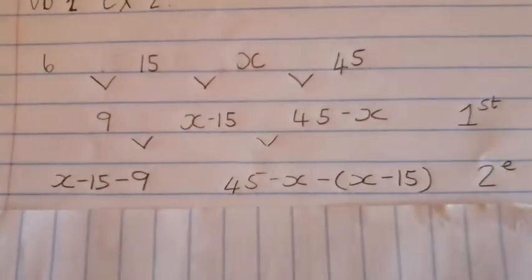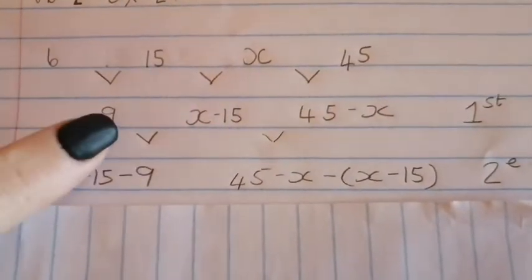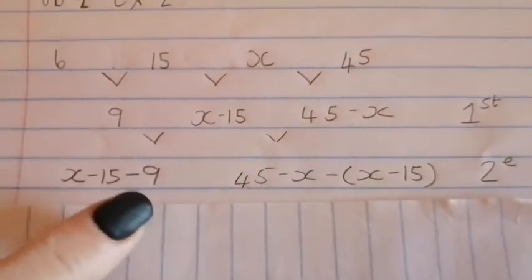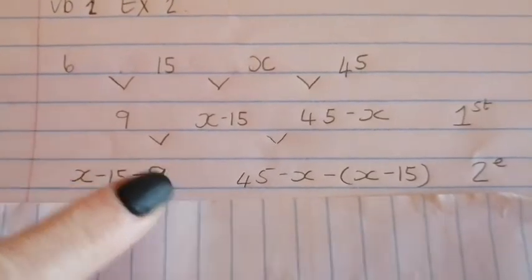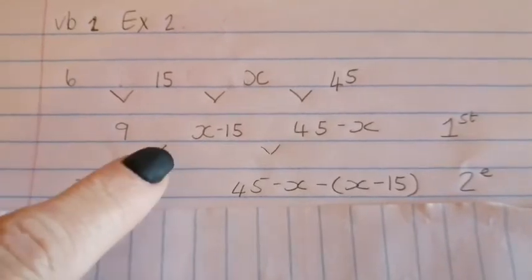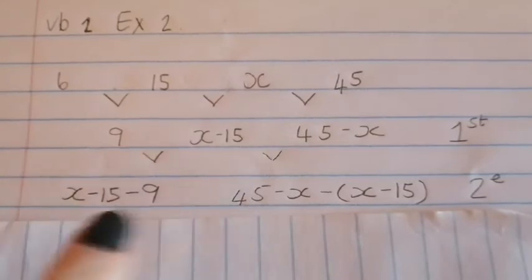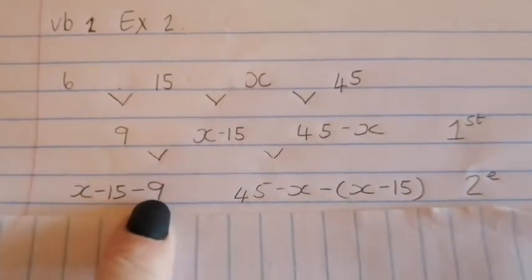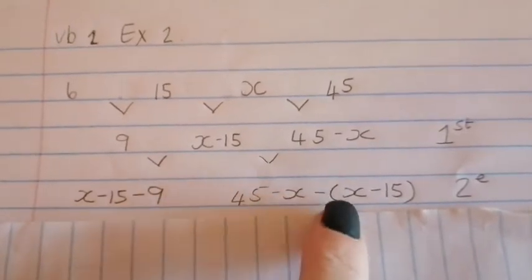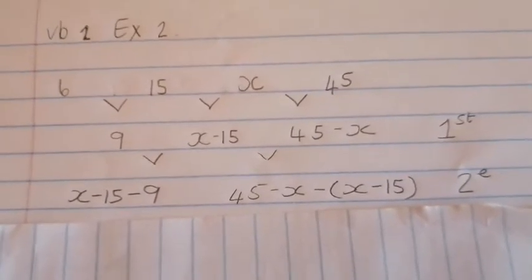So in this example, they tell you at the beginning that this is a quadratic number pattern. So therefore, I realize that I've got nothing on the first difference. But I do know that the second differences are going to be equal. It's constant. So if I had a value there, maybe it's 2, that one would be 2 as well. Okay. So this x minus 15 minus 9, that's an expression. I can't solve it. 45 minus x minus bracket x minus 15, that's an expression. I can't solve it separately.